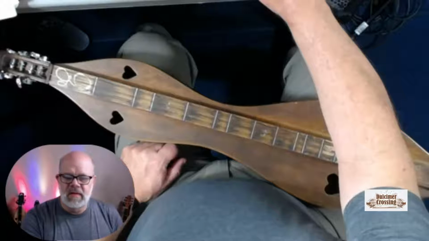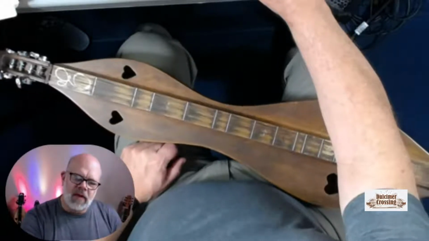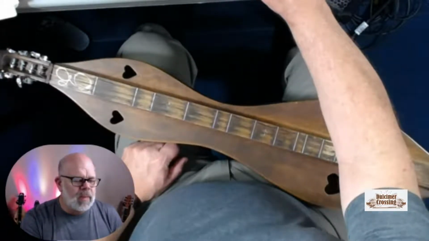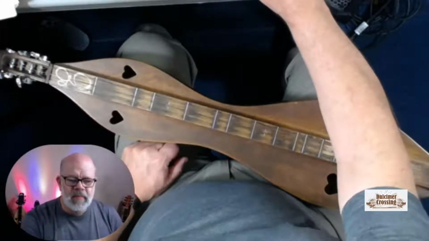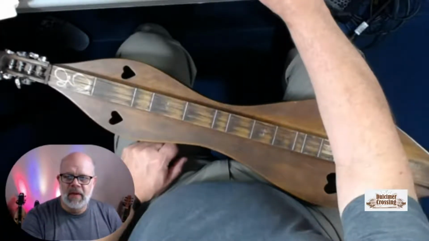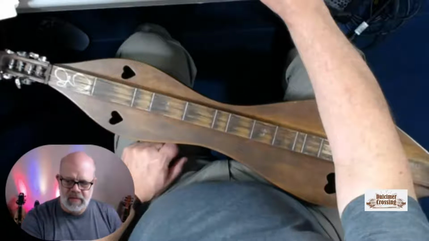Ba, ba, da, da, da, da. So there are a couple of songs that have a syncopated moment in the song, but that wouldn't be the bass line separate from the rest of the tune.